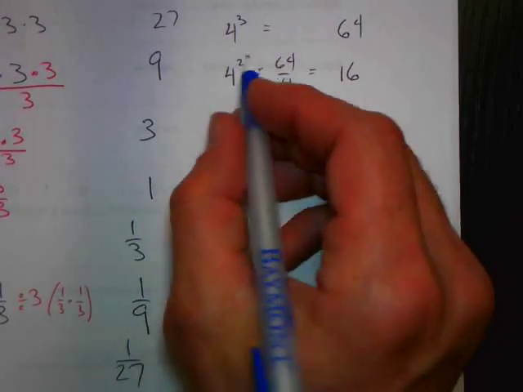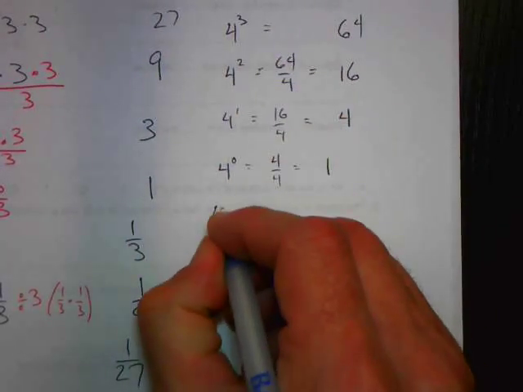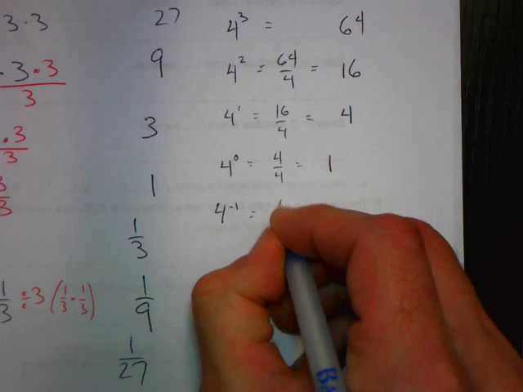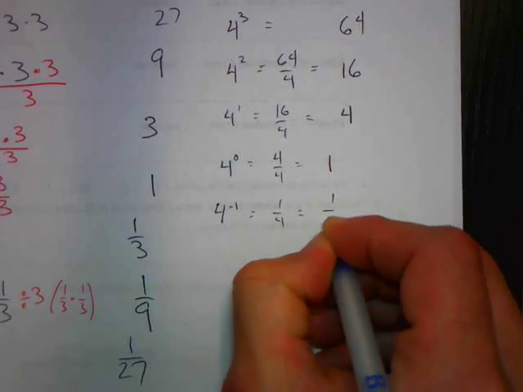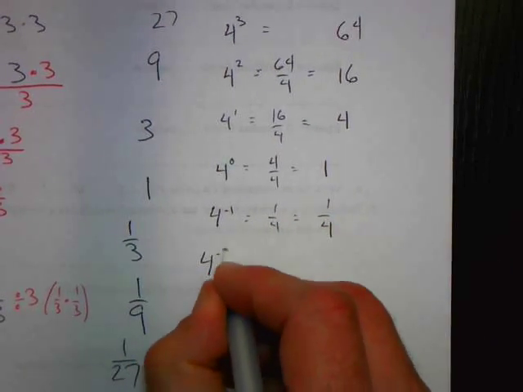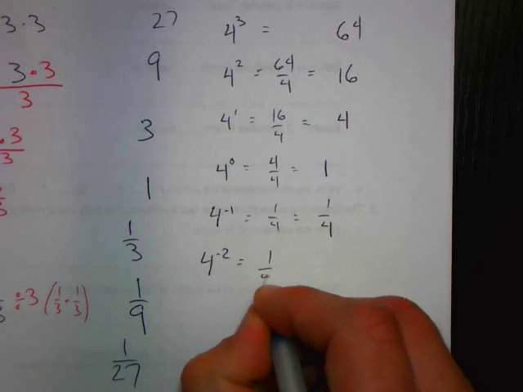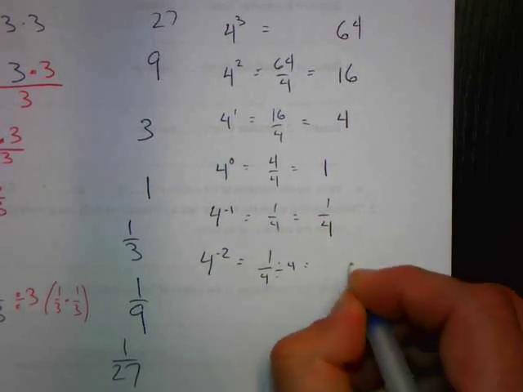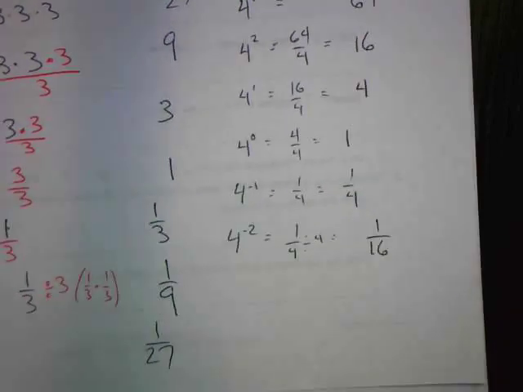So we have 4 to the third, 4 squared, 4 to the first, 4 to the 0. What about 4 to the negative 1? It's 1 divided by 4, which is 1 over 4. What about 4 to the negative 2? That's 1 over 4 divided by 4, which is 1 over 16. And that's going to bring us to our last law.